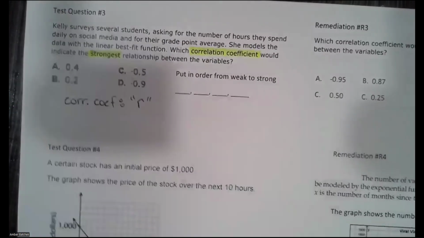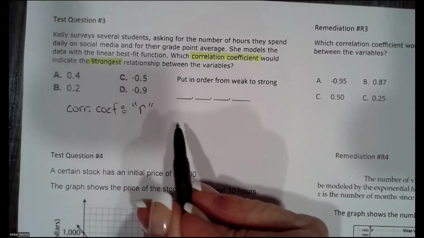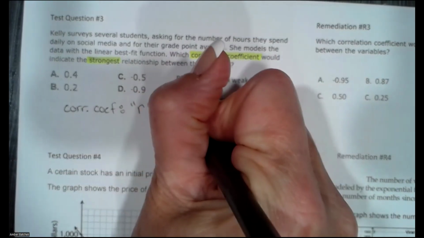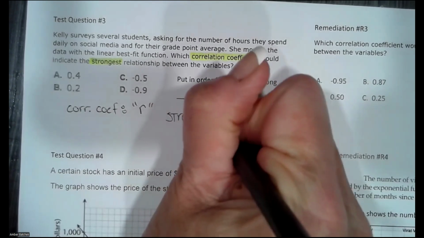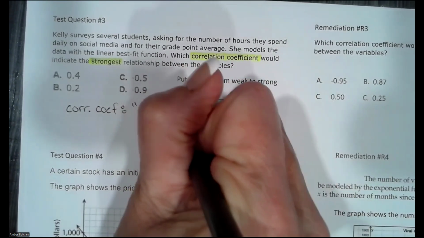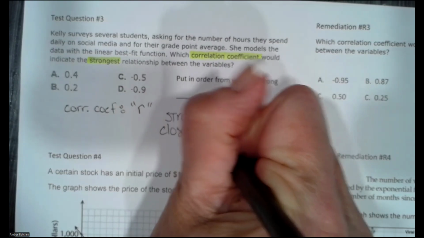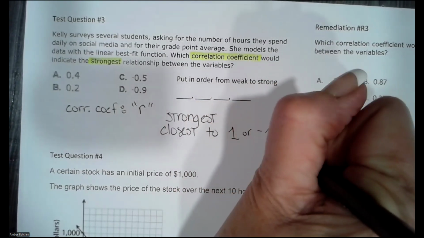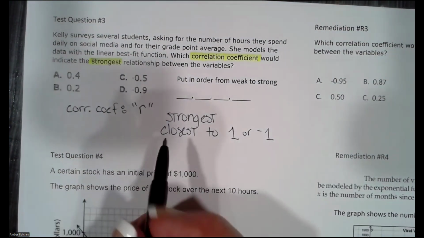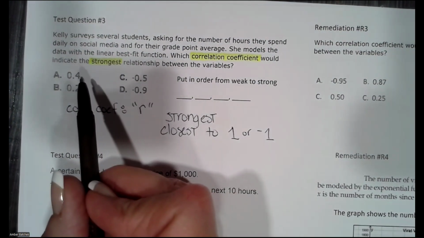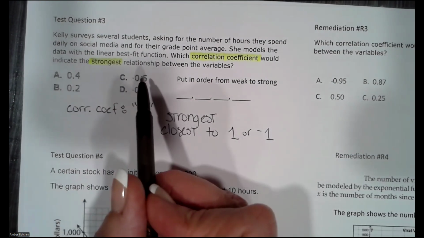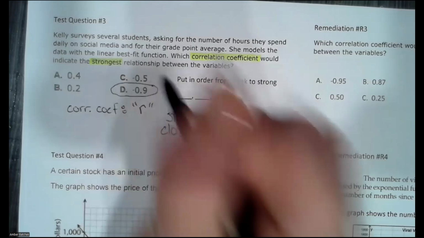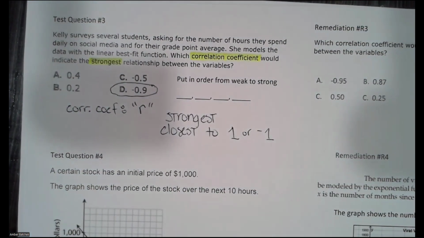And so in this one, you've just got to go off the numbers that they give you. So remember, strongest, let's go ahead and write this, strongest is closest to a 1 or a -1. And remember, the negative has nothing to do with strength. So if you notice 0.4, 0.2, 0.5, 0.9, -0.9, even though it's negative, is still the strongest. So that's what you should have circled.